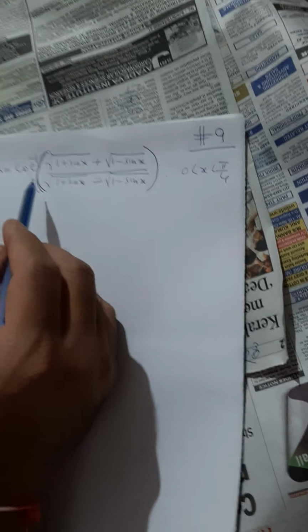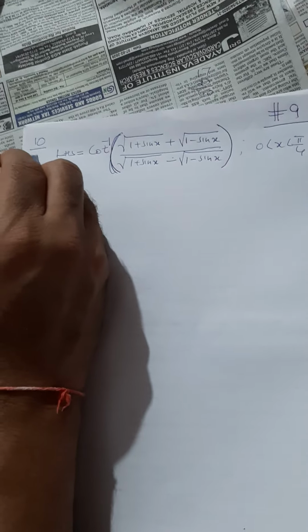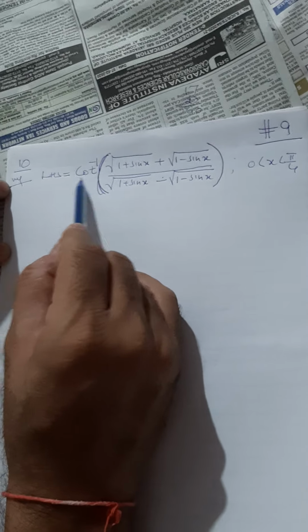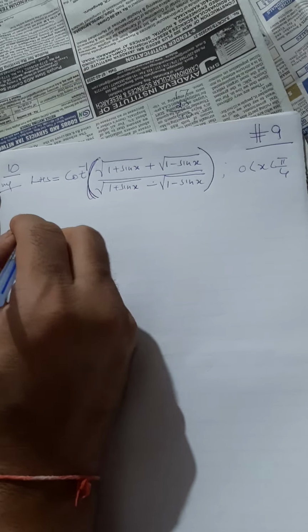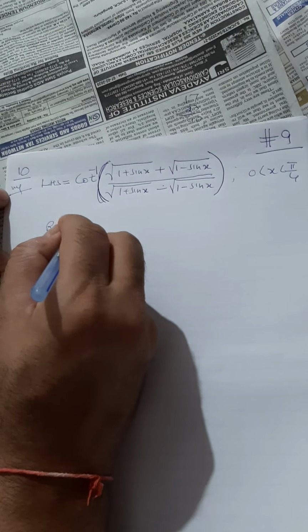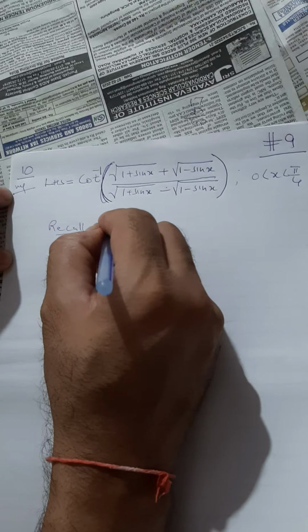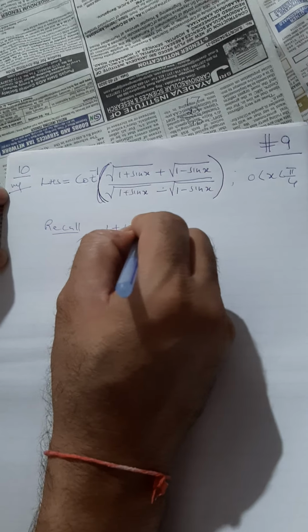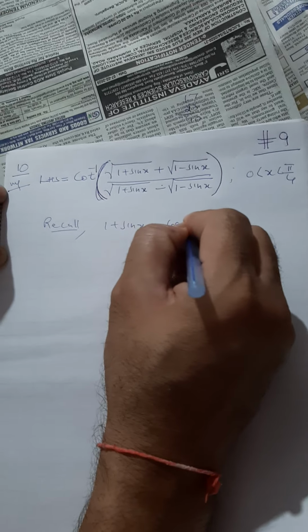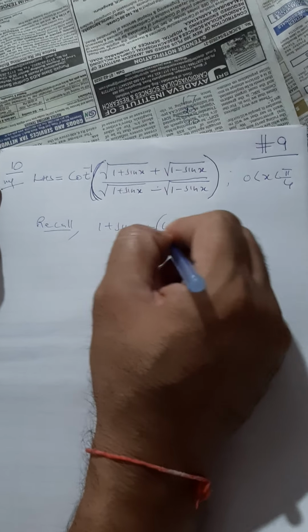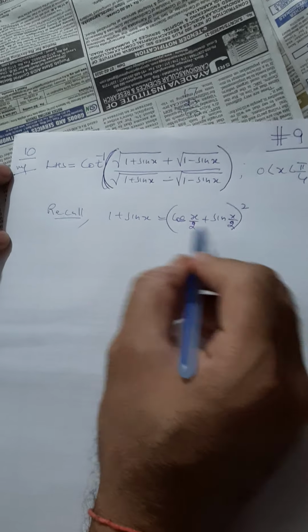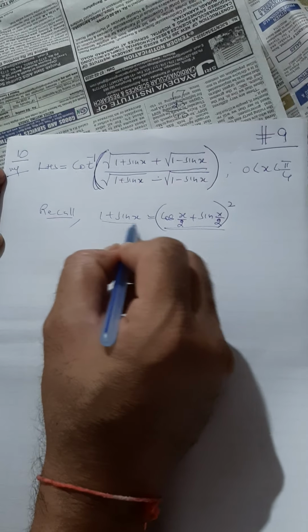Now this is again an important example. Outside is cot inverse, so this should be reduced either to cot or tan. If you recall from 11th standard, 1 plus sin x can be expressed as cos x by 2 plus sin x by 2, the whole square. If you just expand it, you will get exactly this.